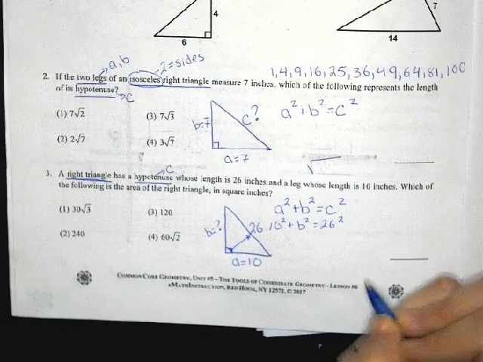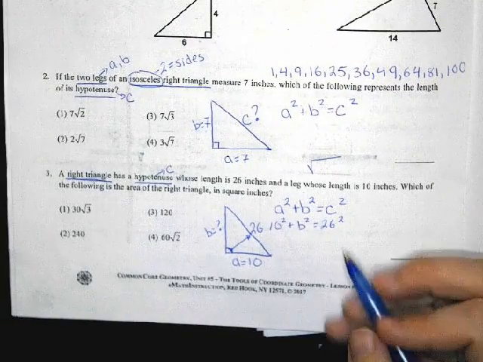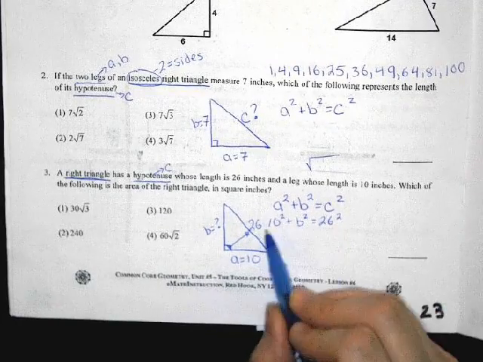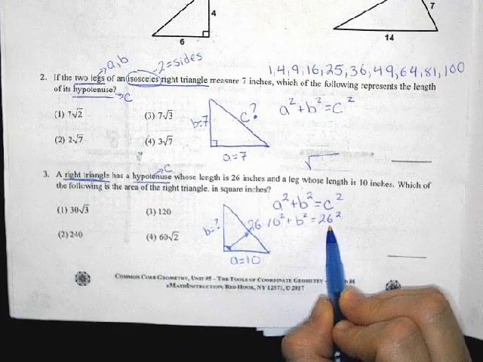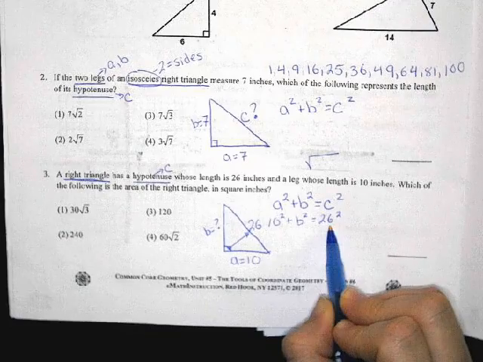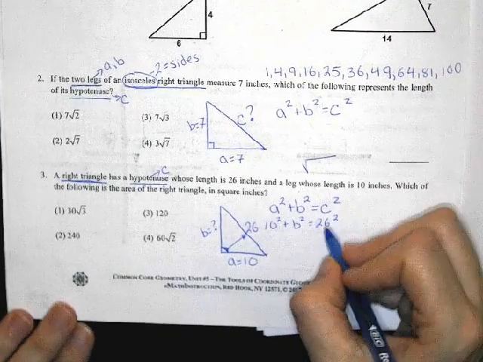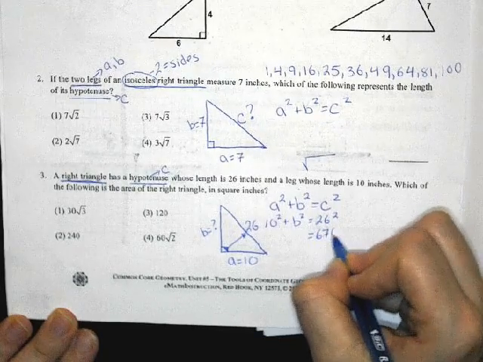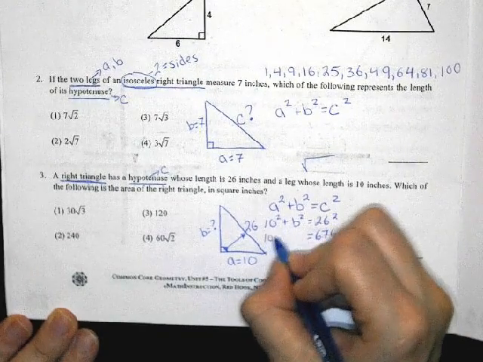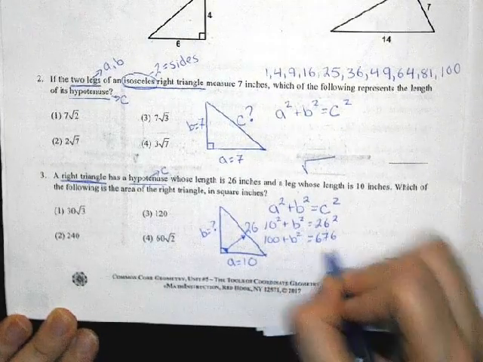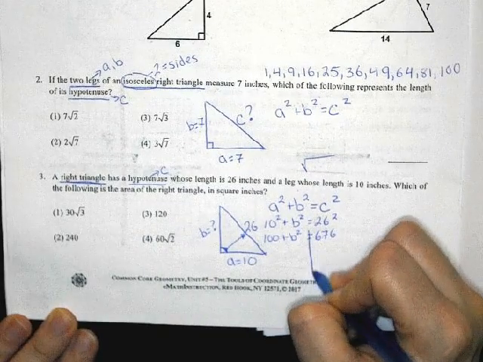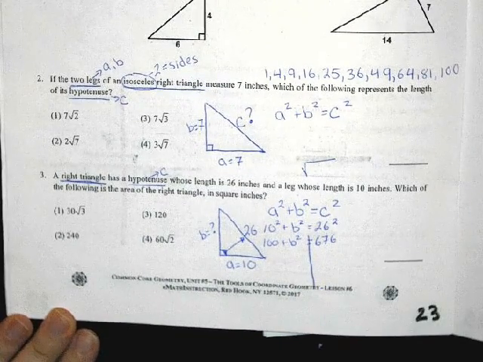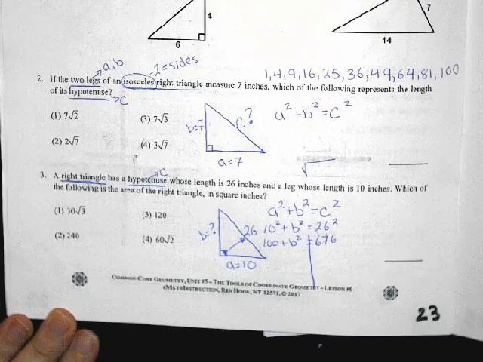From here you just have to be careful because you're not really going to add these two. You're going to end up subtracting those two values. Just in case you don't have a calculator handy, 26 squared gives you 676. So we wind up with 100 plus b squared equals 676, and from there, hopefully you're able to find B.